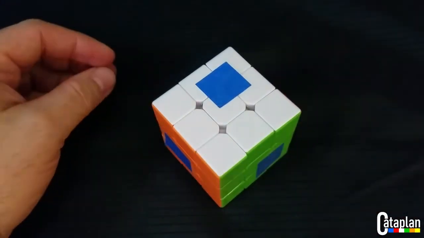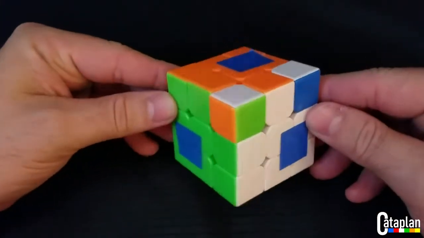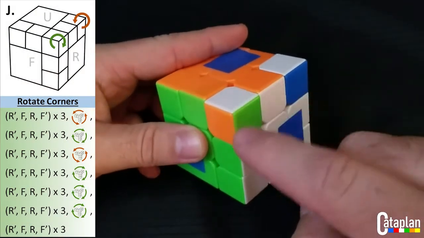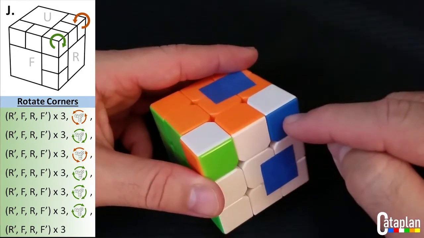And there we go. Now we will rotate this one clockwise and this one counterclockwise.